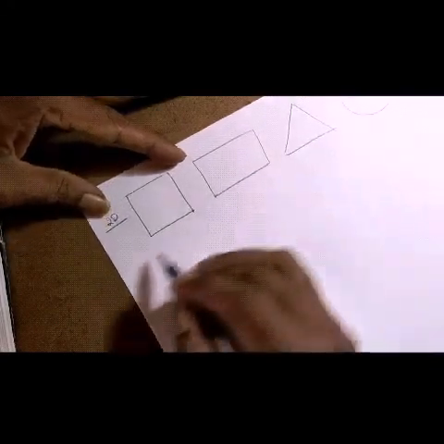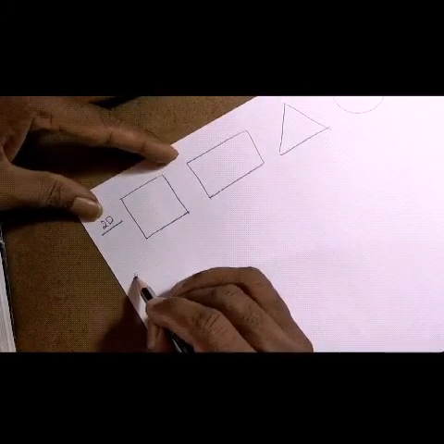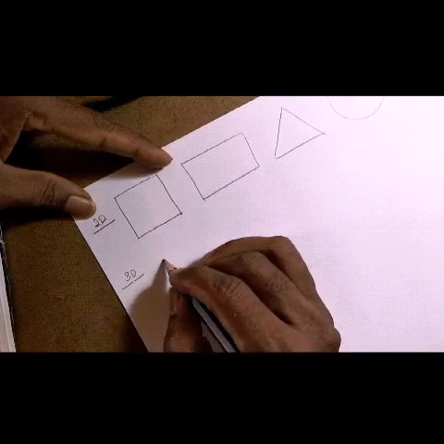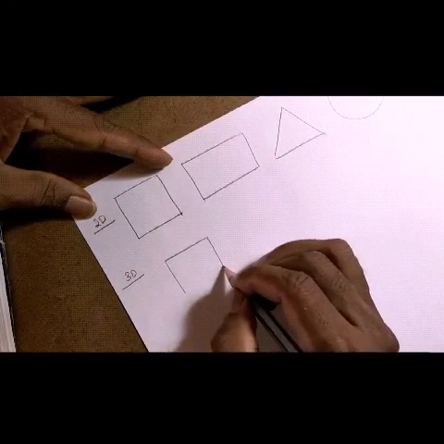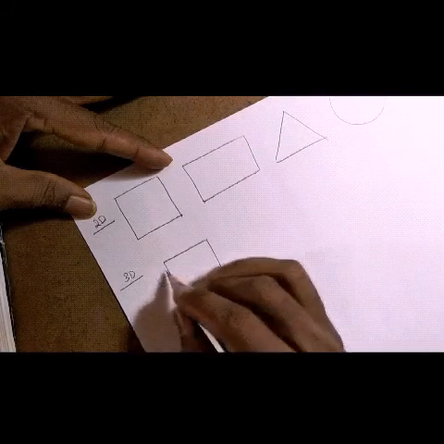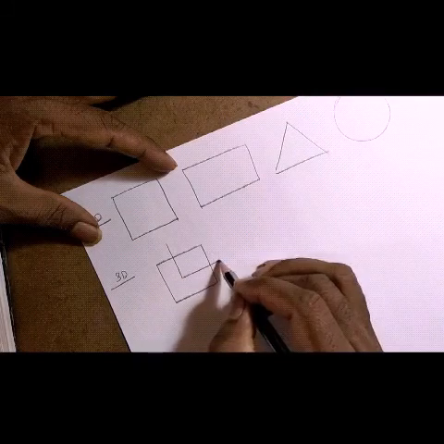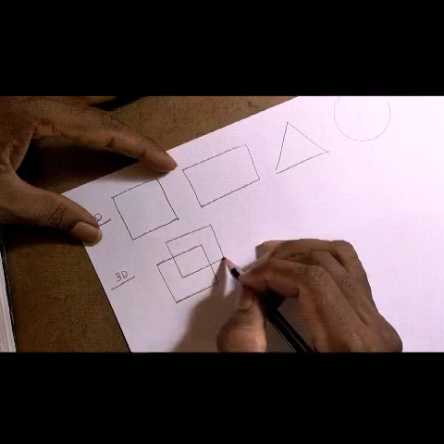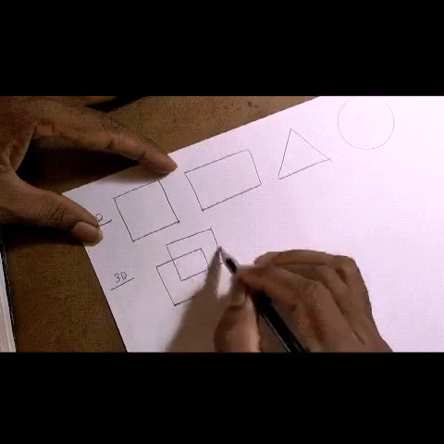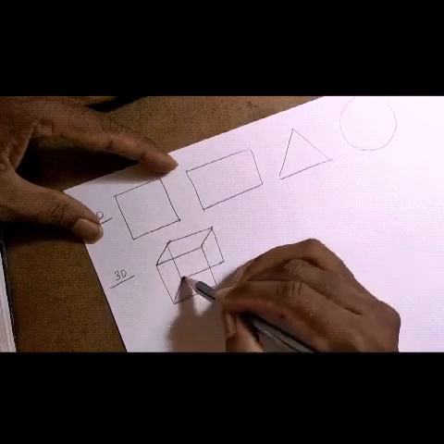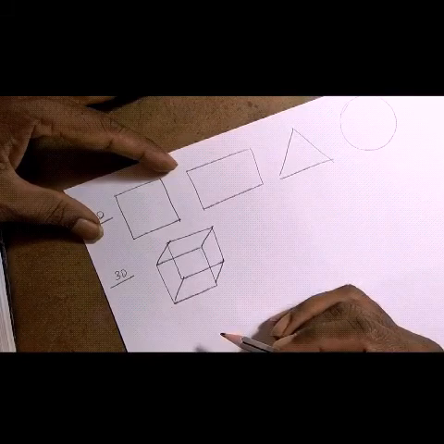Okay, right. The other one is the 3D. So how to convert into this? The square has all sides of equal size, and then take one more square of the same size at the back and join them. So this is the cube.